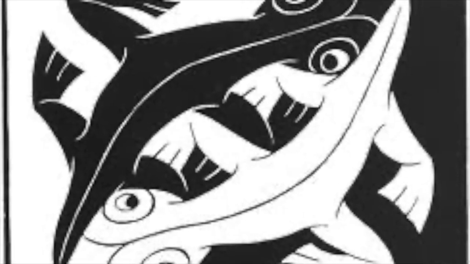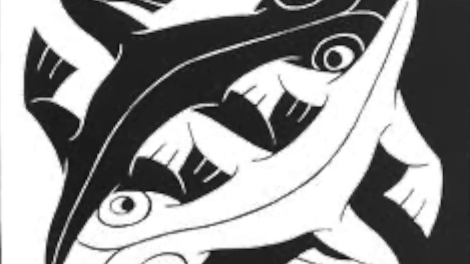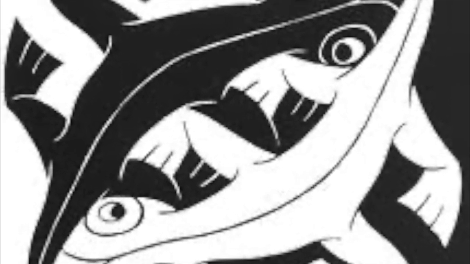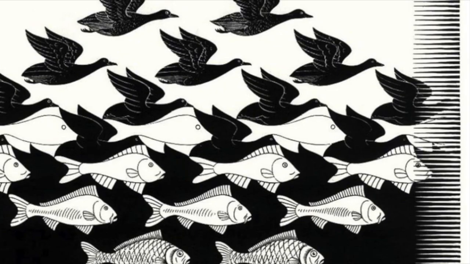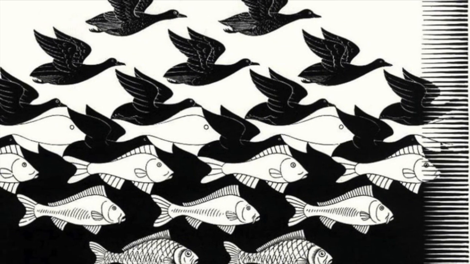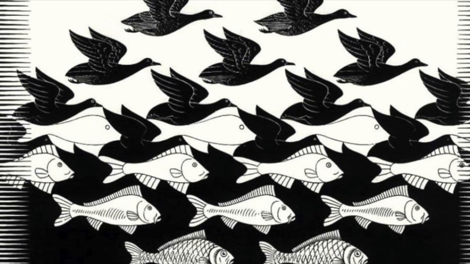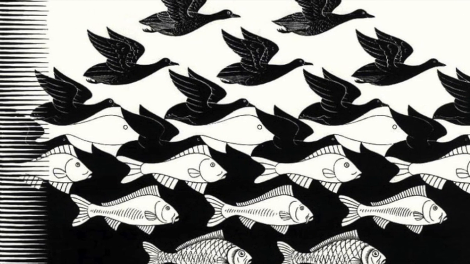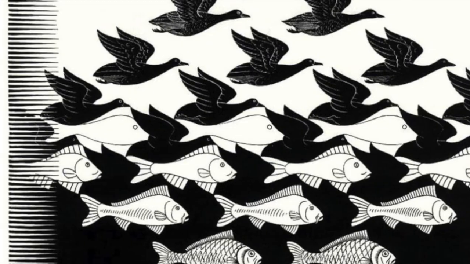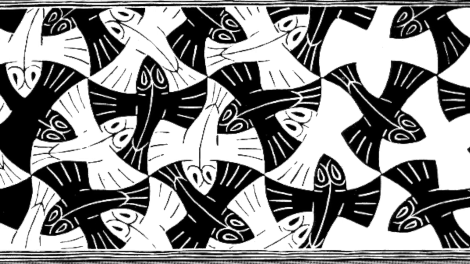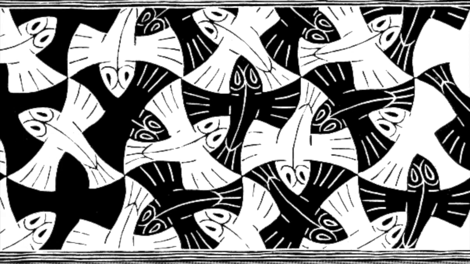Here's some pictures by a famous artist named M.C. Escher. M.C. Escher used positive and negative space a lot in his pictures and would use black and white a lot. And he would create these very detailed pictures where it would almost trick your eye as to what you were supposed to be looking at. Are you supposed to be looking at the black shapes or the white shapes? The fish, the birds, what is he focusing on? So M.C. Escher used positive and negative space to his advantage to create really detailed works of art.